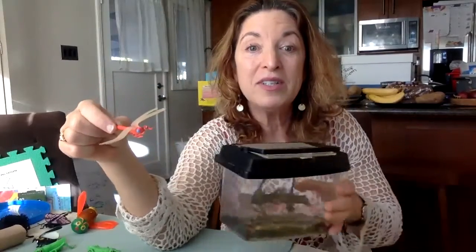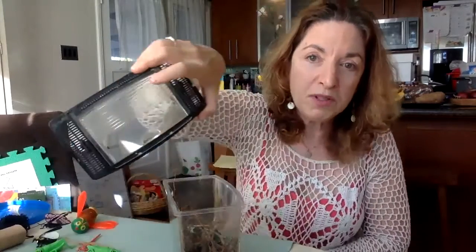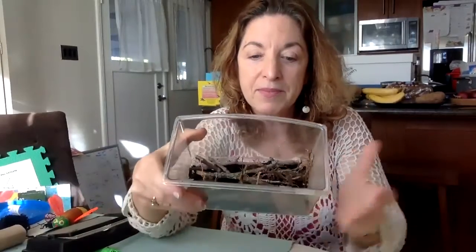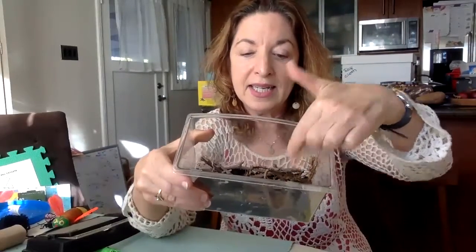So if you have an insect that you want to keep, there's some things you need to do to make sure they're safe, because we're going to be making their house for them, and usually they make their house, right? So what you can do is get something that has holes in it. This is already made. It has holes so that air can get in. And then we have something inside here. What do you see? Dirt and sticks.